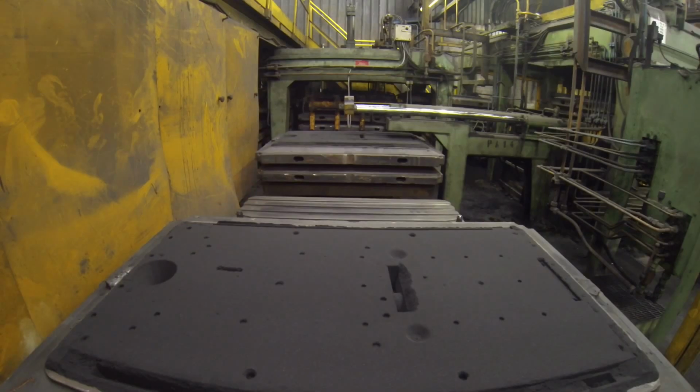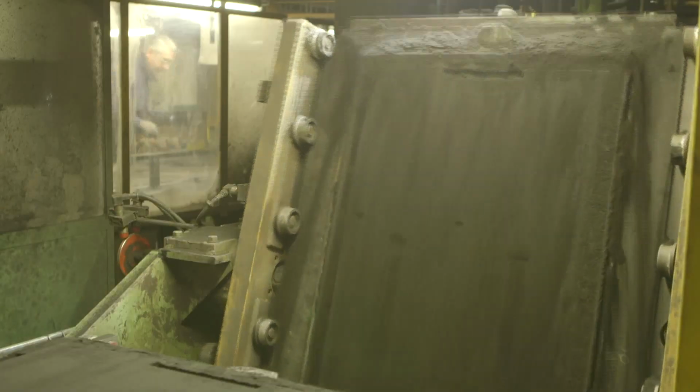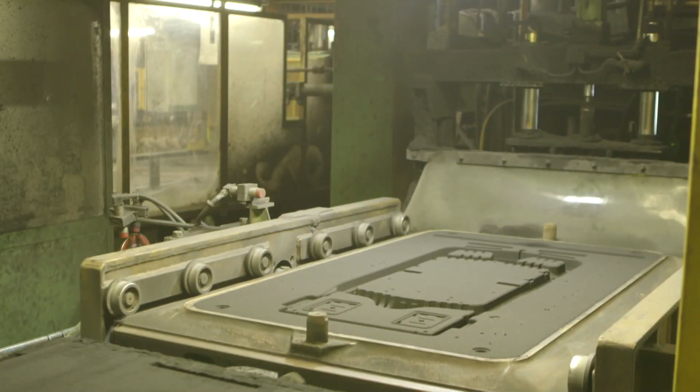The pouring gate is set up inside the second flask so that the molten cast iron can flow into the mold.